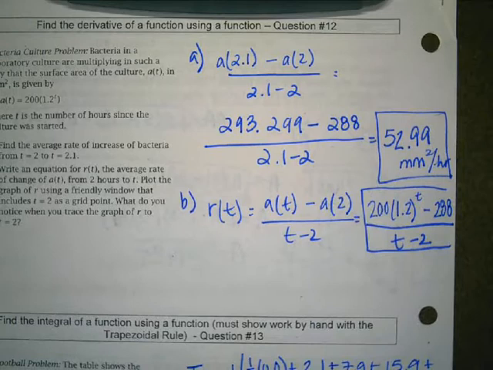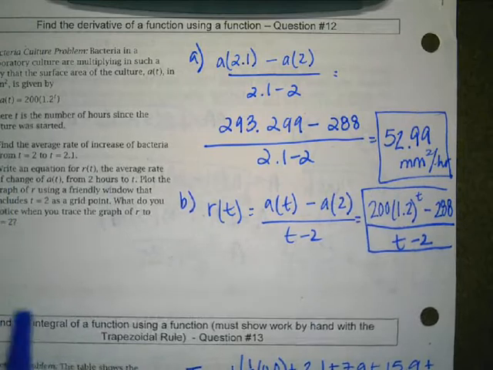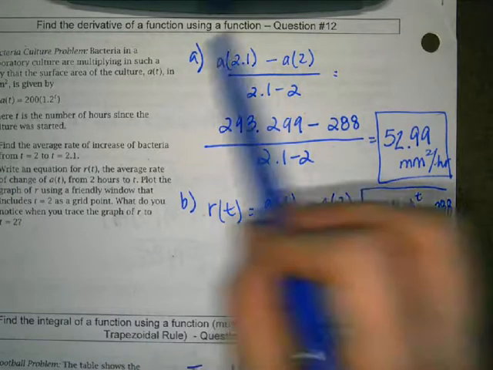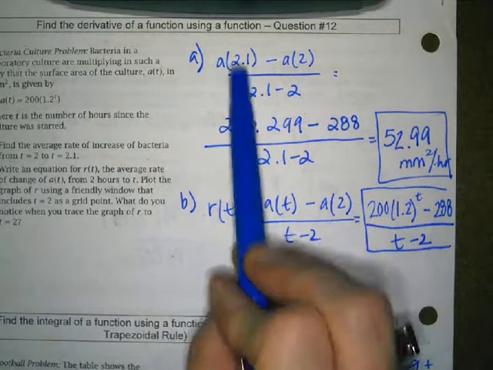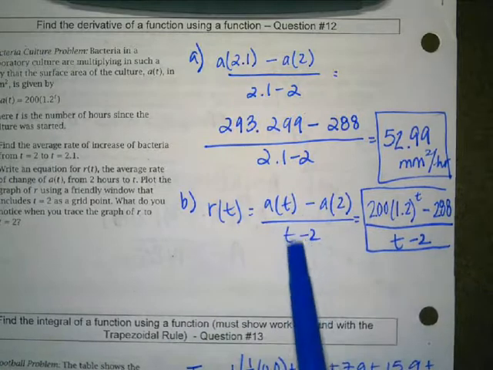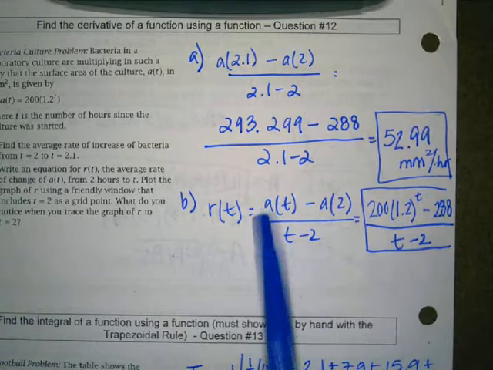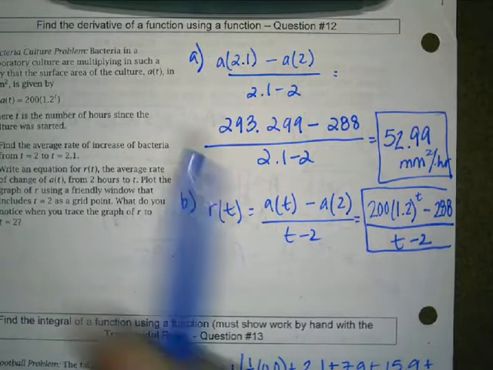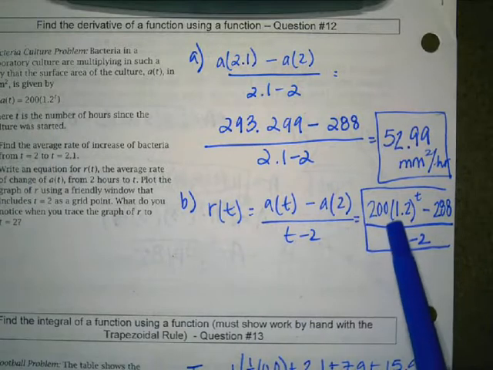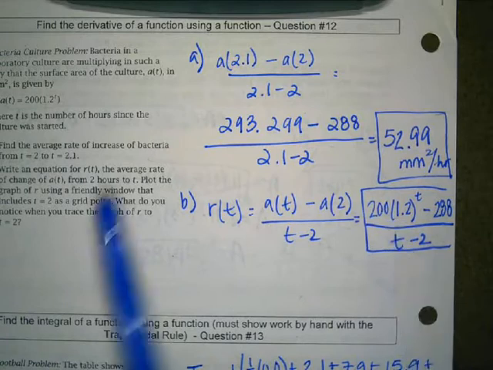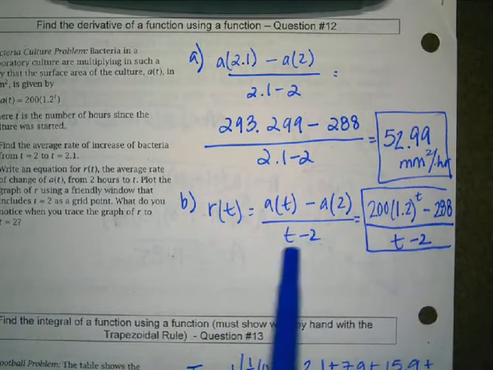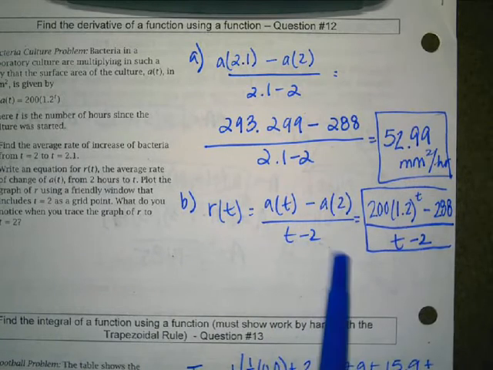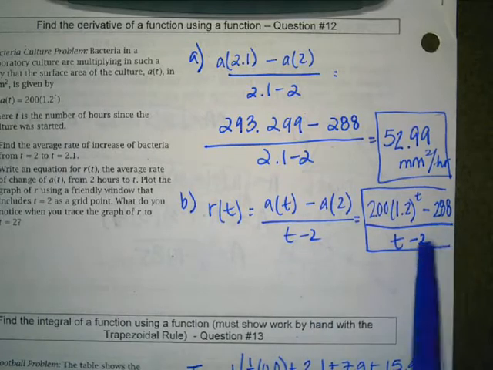For part B, you're supposed to write an equation for the average rate of change from 2 hours to t. You set it up the exact same way, but instead of having a 2.1 to plug in, you just have a t to plug in. And A of t is that function there, so we're going to replace A of t with 200 times 1.2 to the t, minus 288, because it still wants me to have 2 be the focus point there. So A of 2 is still 288, and on the bottom, t minus 2.